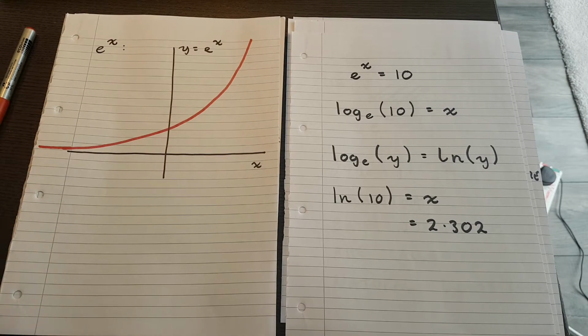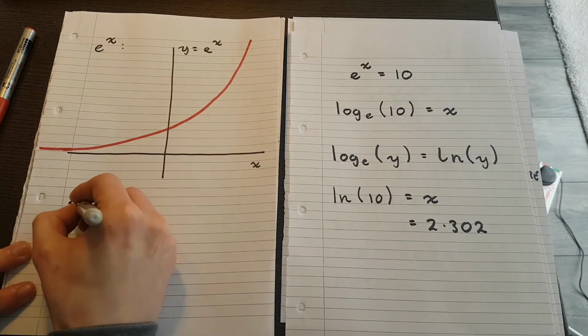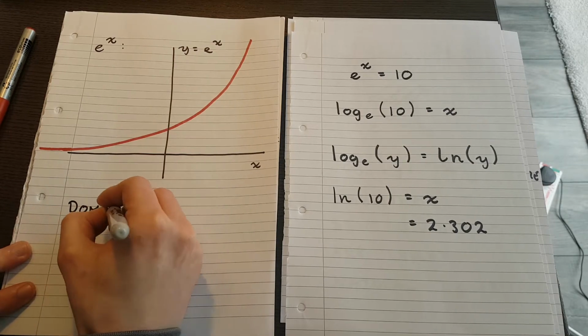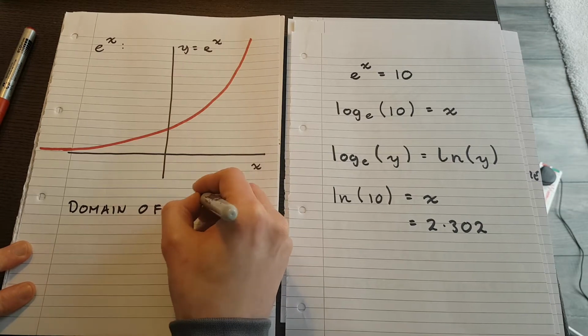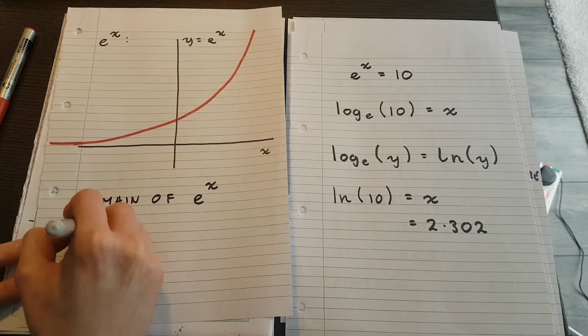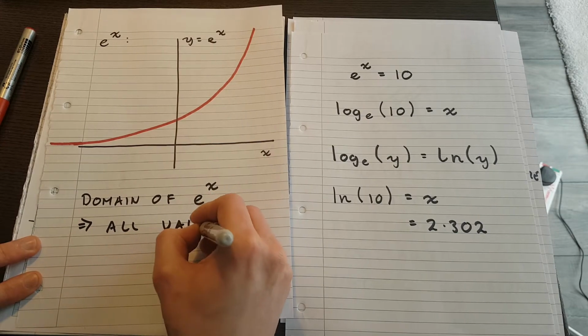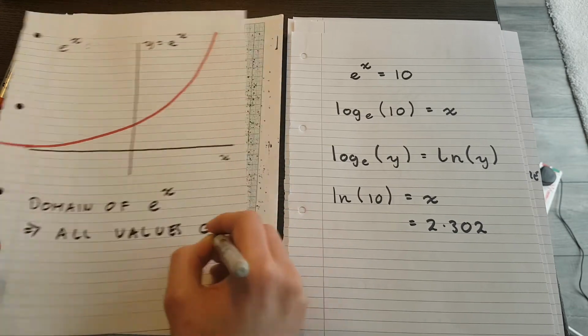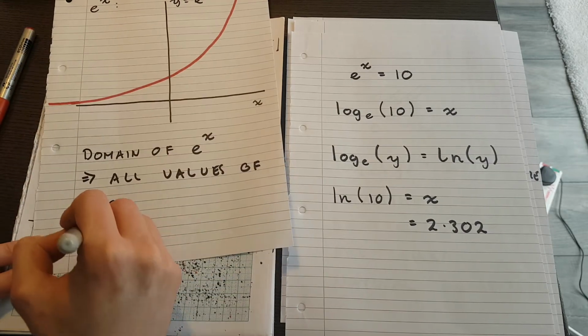We notice a couple of things. First of all, the domain of e to the x. That means the allowable input number, x. That's all values of x, totally fine. But what's the range?